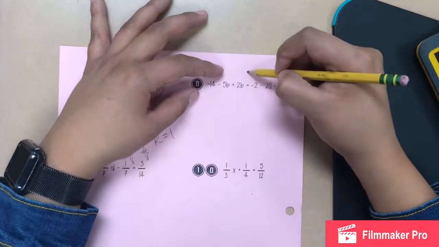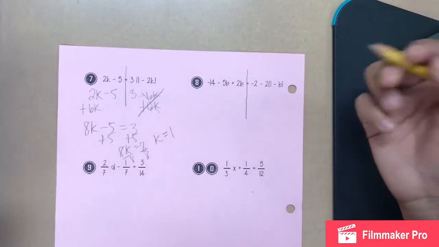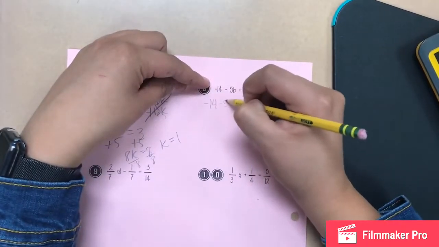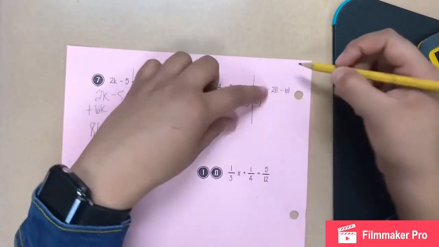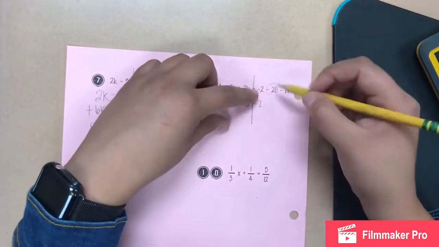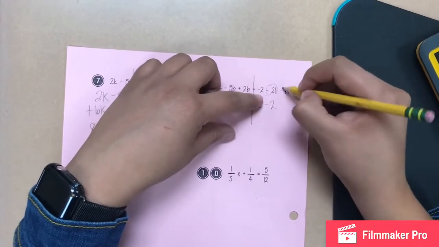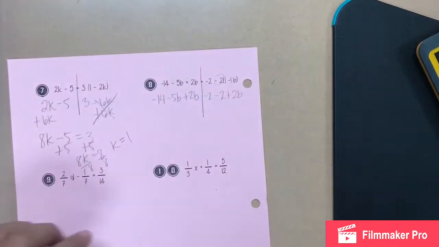Number 8 gets a little trickier because it seems a little tougher, so let's go through it. First, take care of any distribution. There's nothing to distribute on the left, so I'm going to go ahead and copy all of this down. If I look on the right side, I can distribute this negative 2 to the parentheses. So negative 2 times 1 is negative 2. Negative 2 times negative 1b is plus 2b. Okay, watch your signs there.